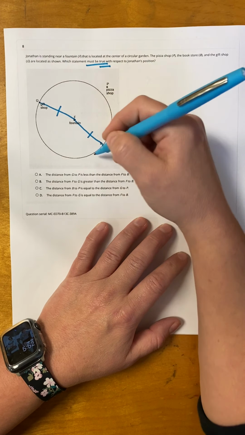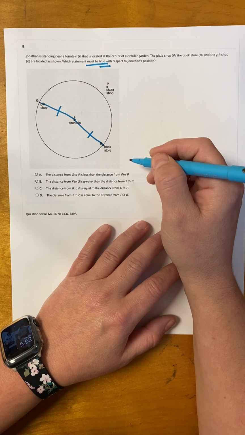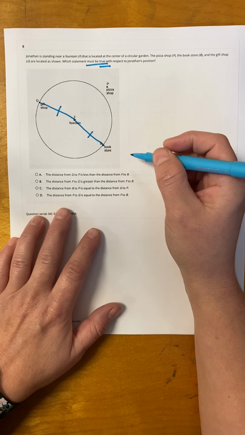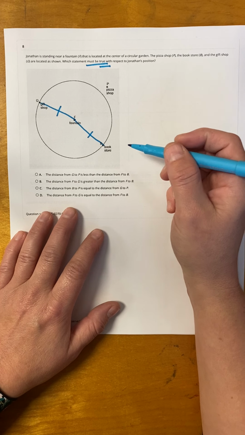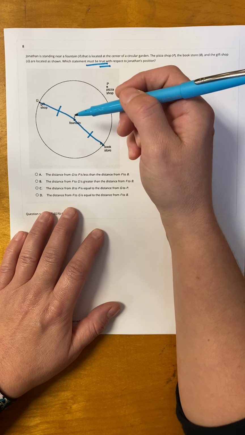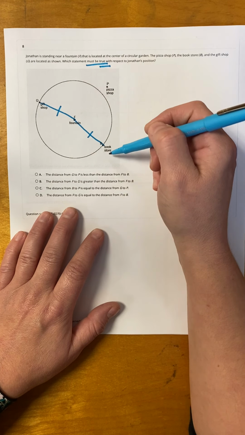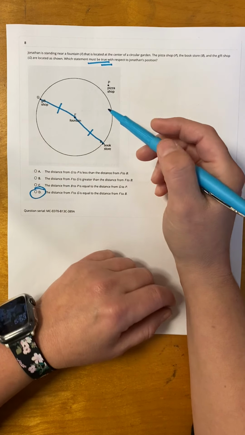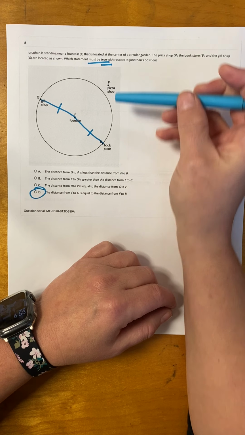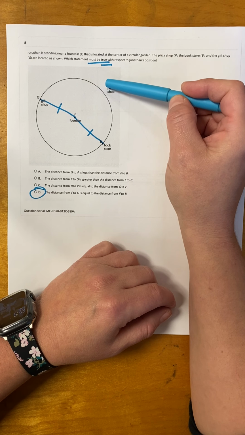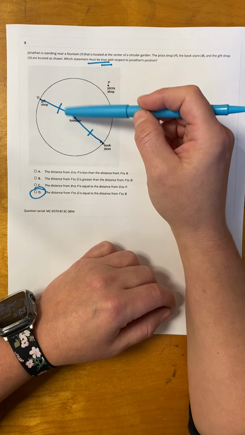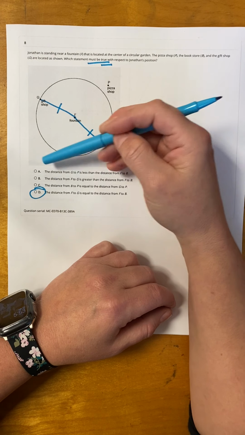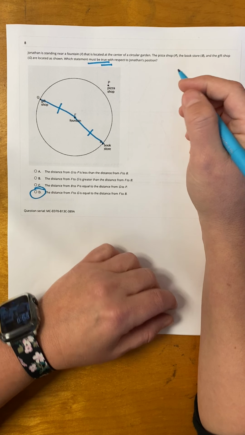This is just the length of the radius, and this is the length of the radius. So the distance from F to G has got to be equal to the distance from F to B, because they're just whatever the radius is. The only other thing we could say we definitely know is that the distance from F to P is greater than F to G or F to B, and that's not an option here, okay?